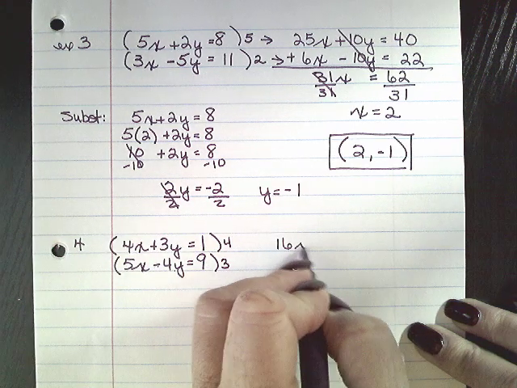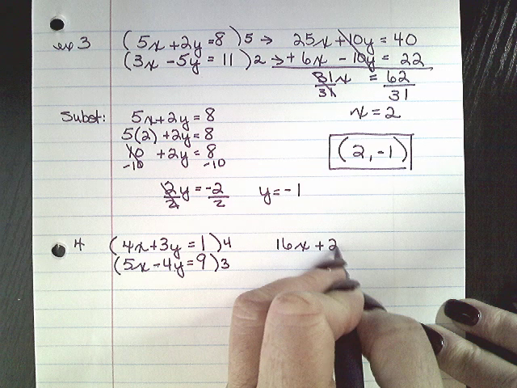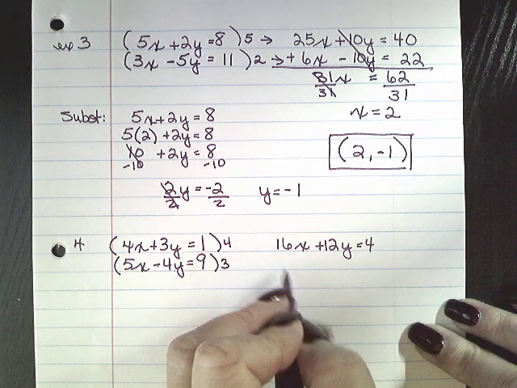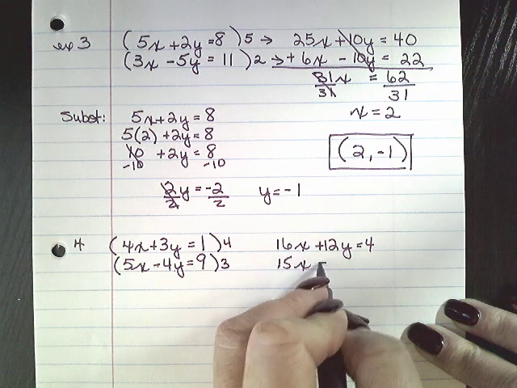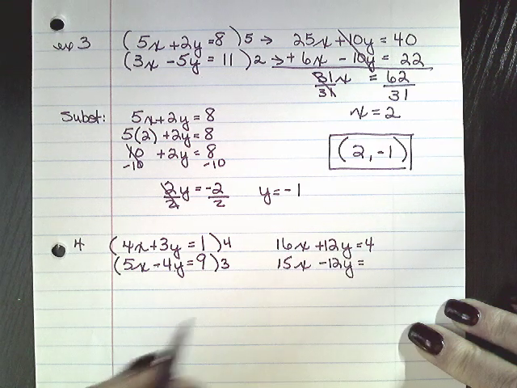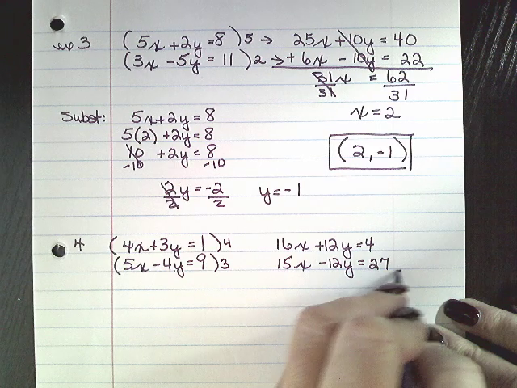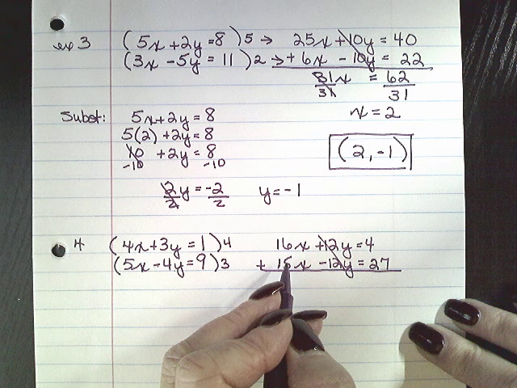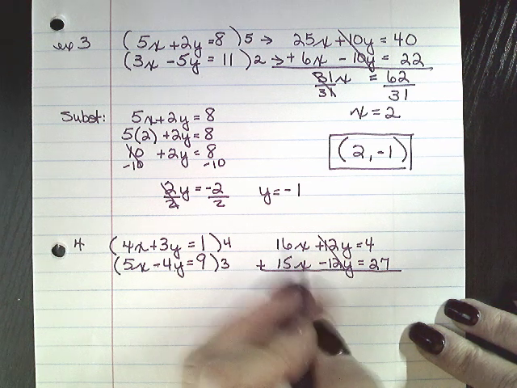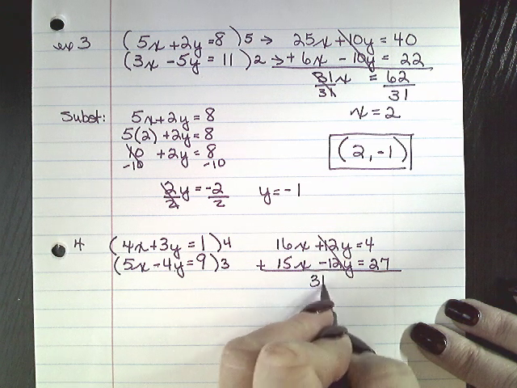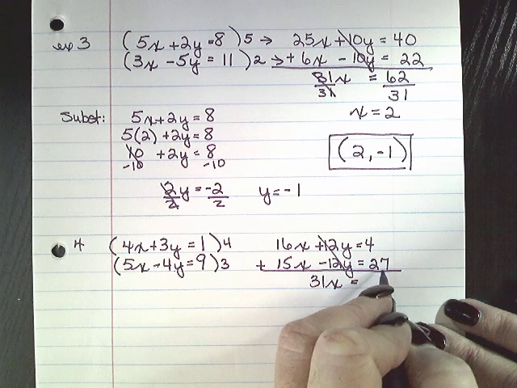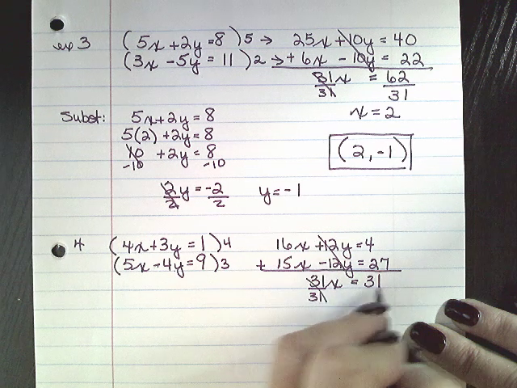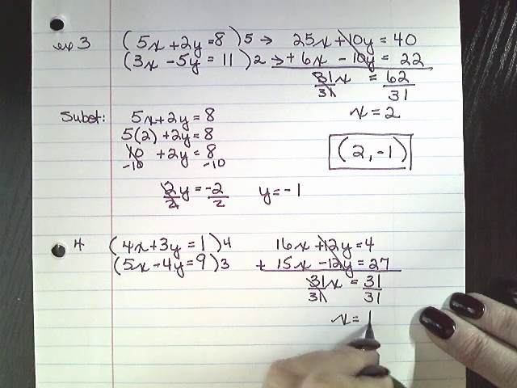So I'm going to get 16x plus 12y equals 4. And then I'll get 15x minus 12y is equal to 27. Now I'm set to go. Eliminate. 16 plus 15 is equal to 31. And 27 plus 4 is also equal to 31. Divide by 31, x equals 1.